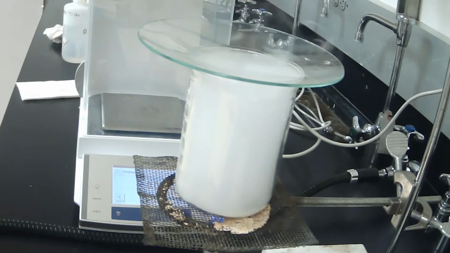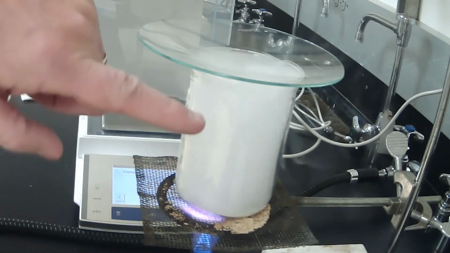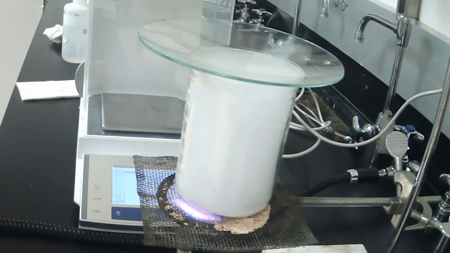Alright. Now you're going to see through the video that the white is starting to cake along the sides and get more and more opaque with it. And that is a good sign. That's what we want to see. We want to see the ammonium chloride re-solidifying up on the sides and on the bottom of the watch glass. So what I'm going to do now is I'm going to hold it on the side that's closest to you.